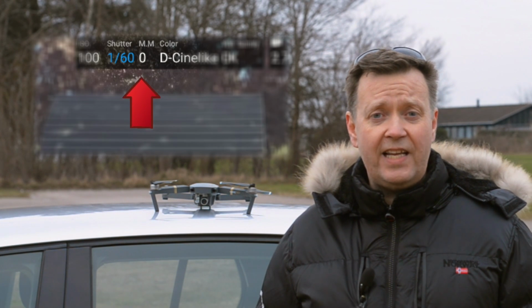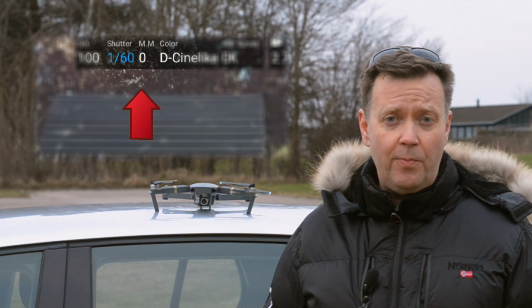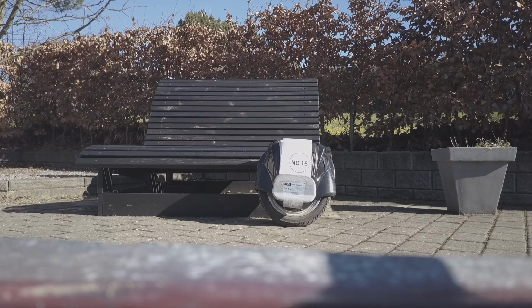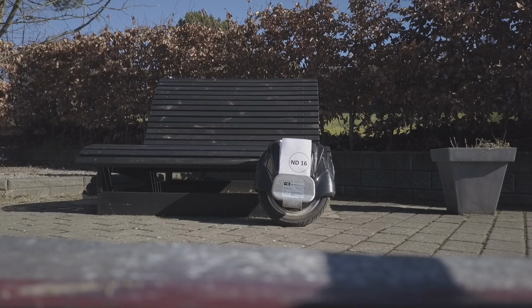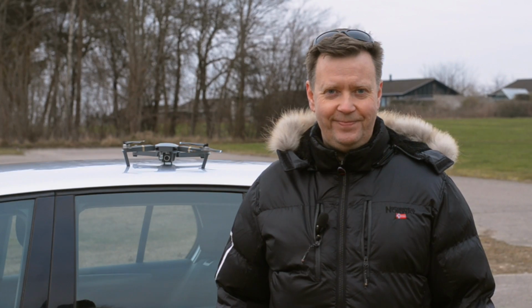In case you can't hit 0 for the compensation value, you should select the filter that will bring you within 0.7 plus or minus. You would like to have the picture underexposed rather than overexposed, because this will help you in post-production. And now you should be ready to go out and make some great footage.